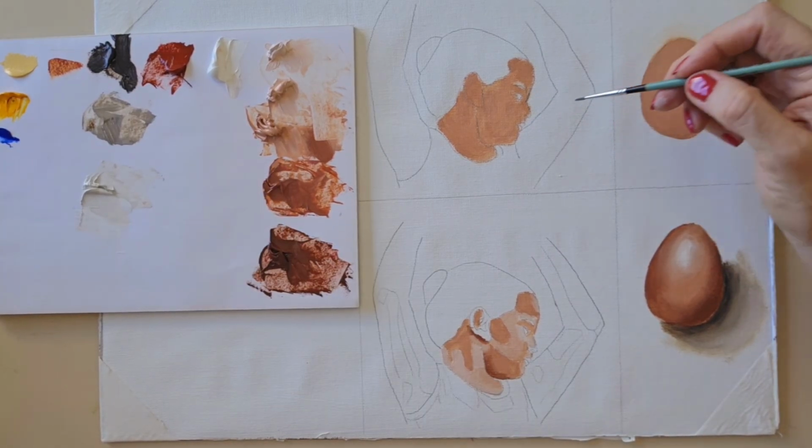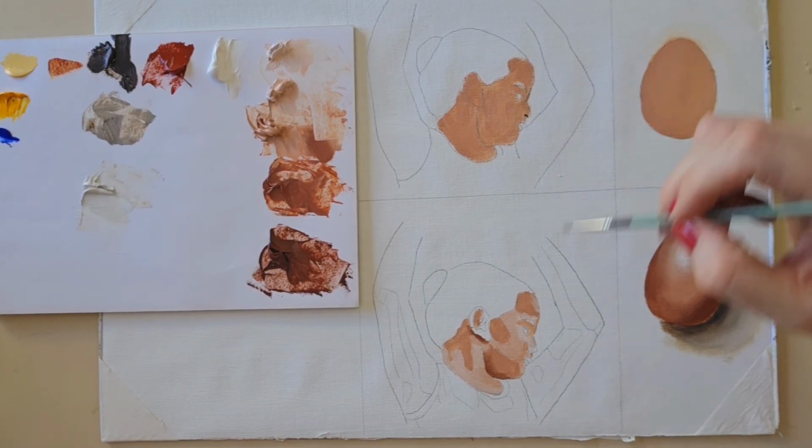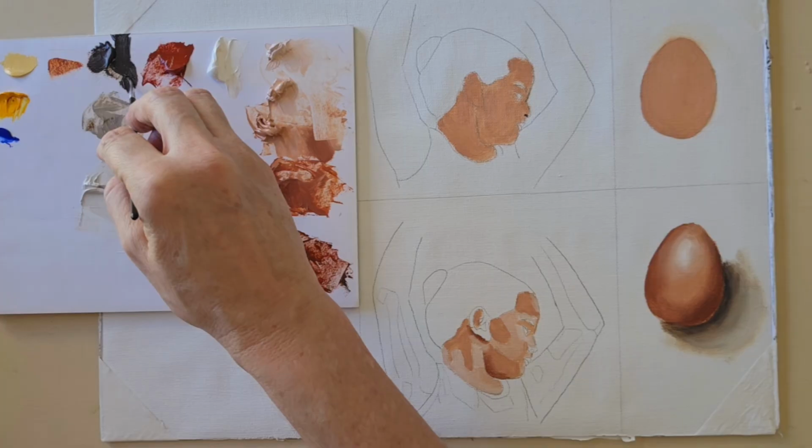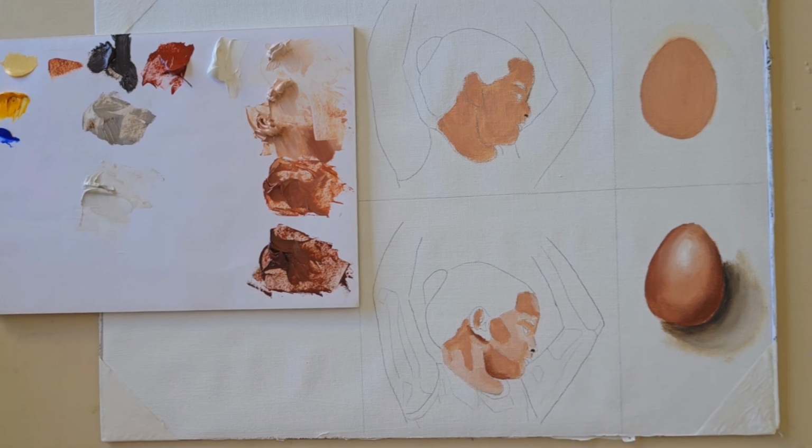Now if I add the dark to the nose there, this is when I add the dark to the nose here. It's a completely different feel that I get.